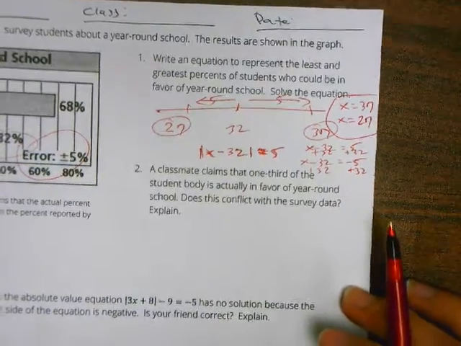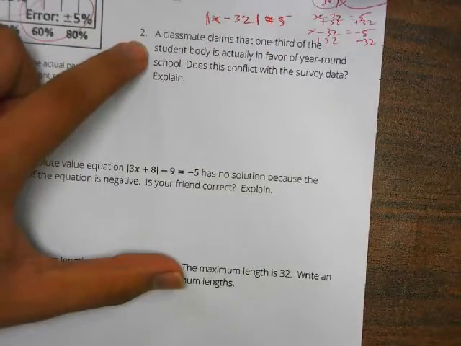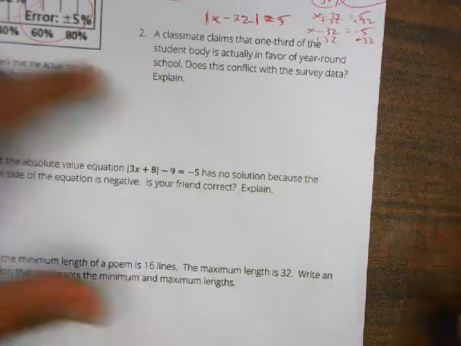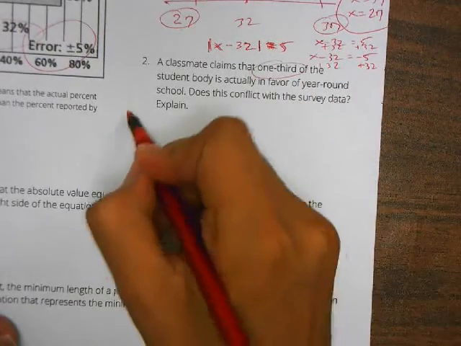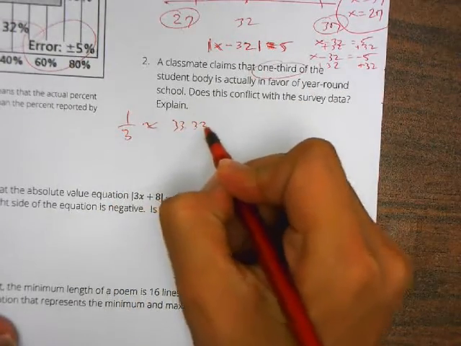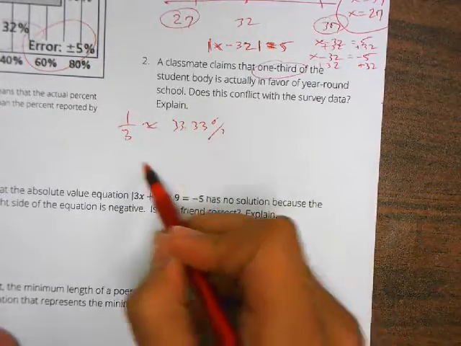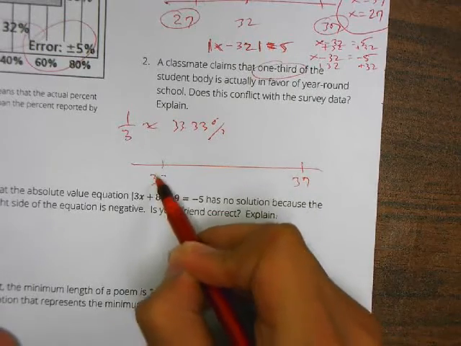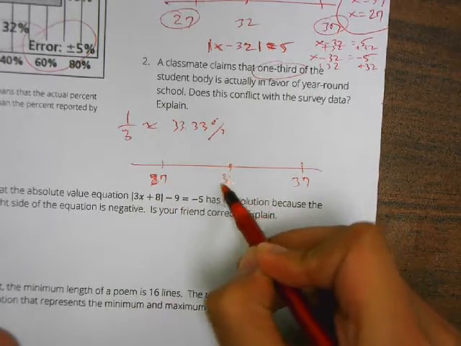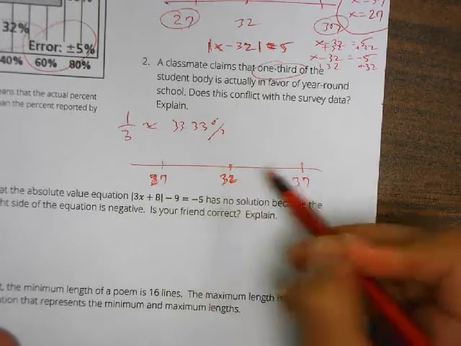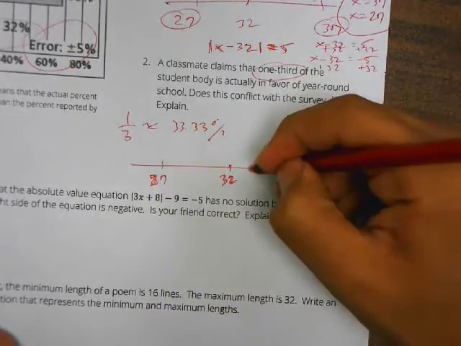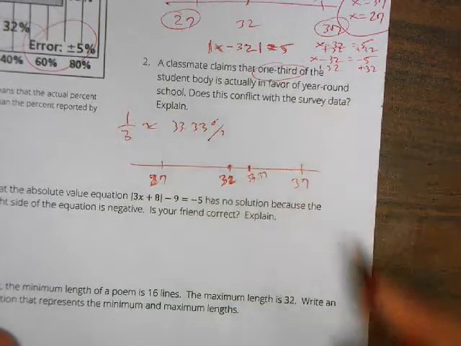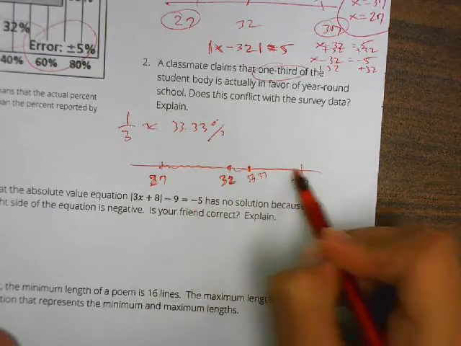Alright, number 2. A classmate claims that 1/3 of the student body is actually in favor of a year-round school. Does this conflict with the survey data? Explain. Now, 1/3 is approximately 33.33%, and we just said that our maximum was 37%, our minimum was 27%, and we collect the data for 32% in favor. Now, 33.33% is just around here. It's still within our range of error, so it's still perfectly fine.